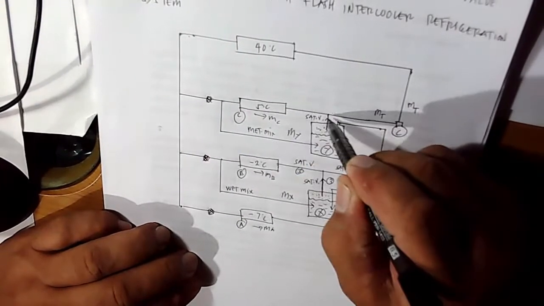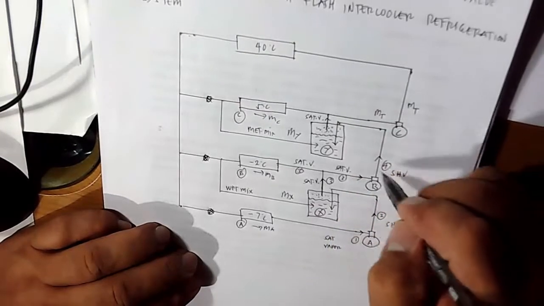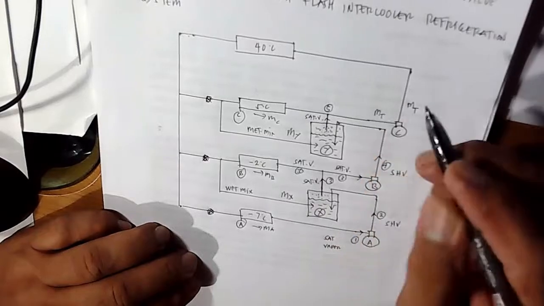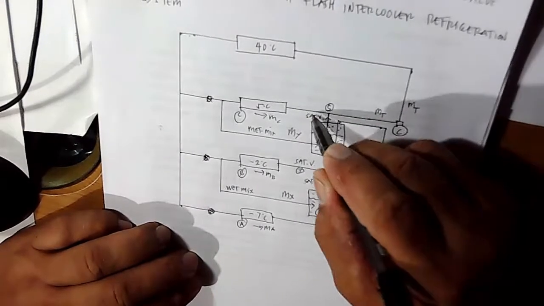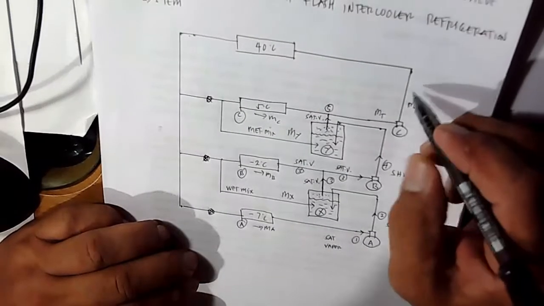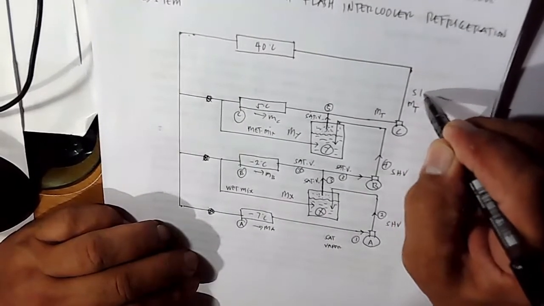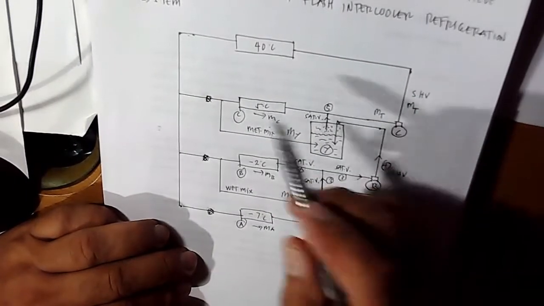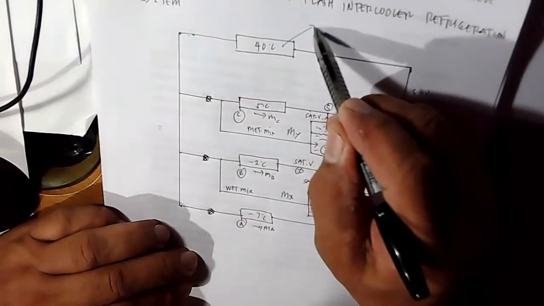And this line is also saturated vapor. So you consider this also as your point 5. Okay, and then you once again change that into superheated vapor. You enter your condenser, you reject the heat.